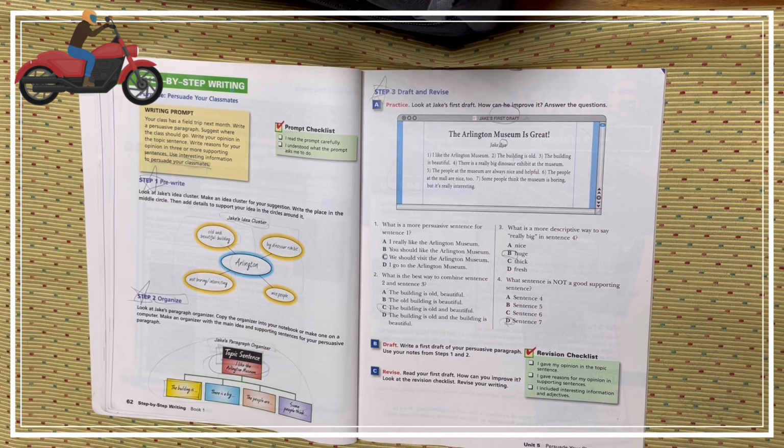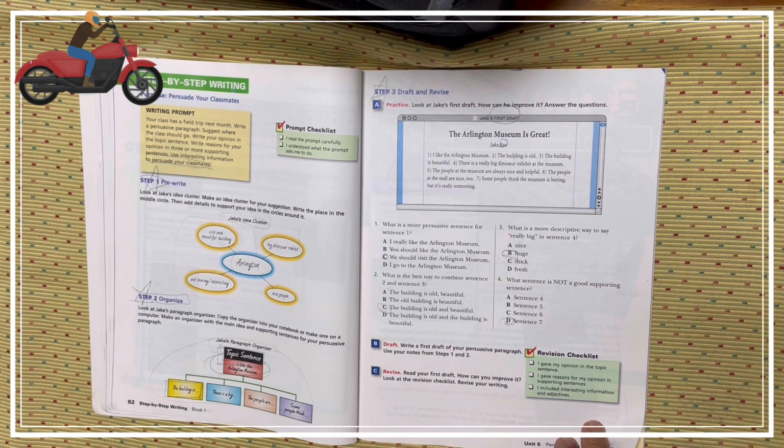Step 2, organize. Look at Jake's paragraph organizer. Copy the organizer into your notebook or make one on a computer. Make an organizer with the main idea and supporting sentences for your persuasive paragraph. Topic sentence: I like the Arlington Museum. The building is big, and so on. The people are nice, and so on.